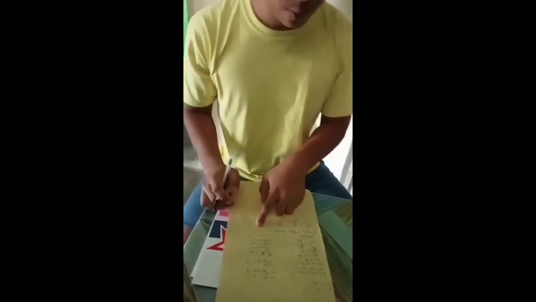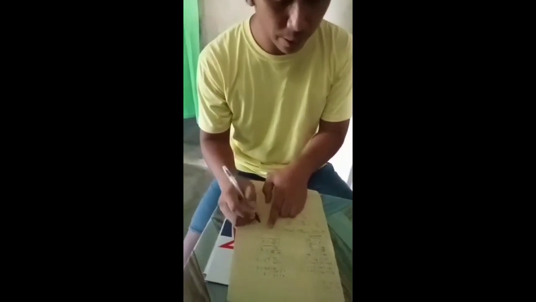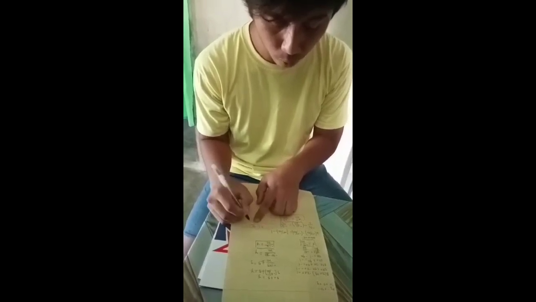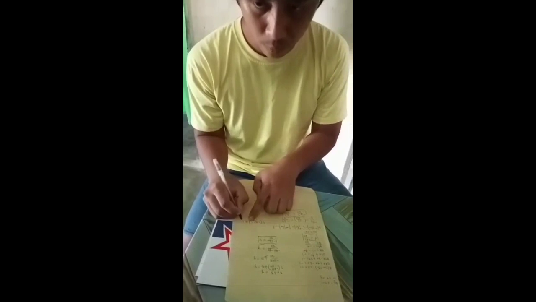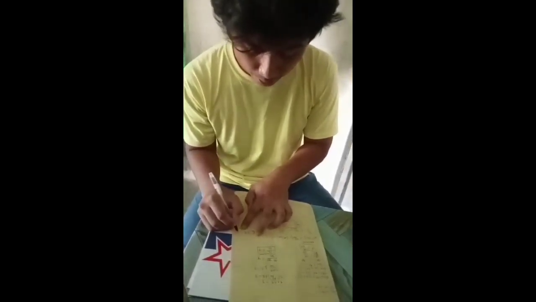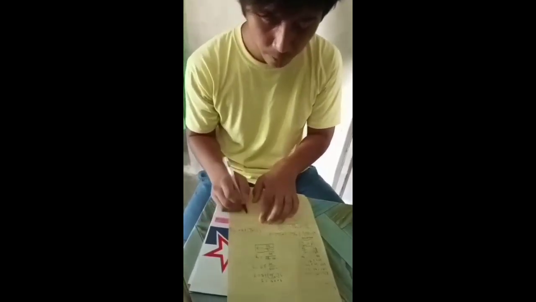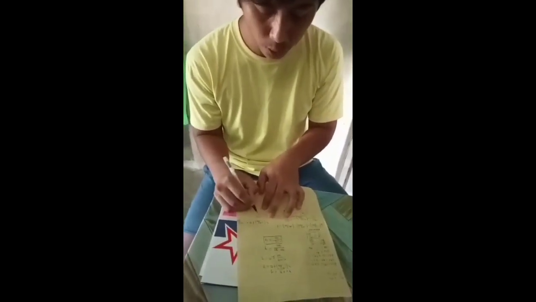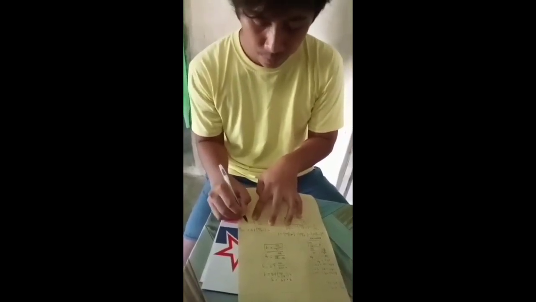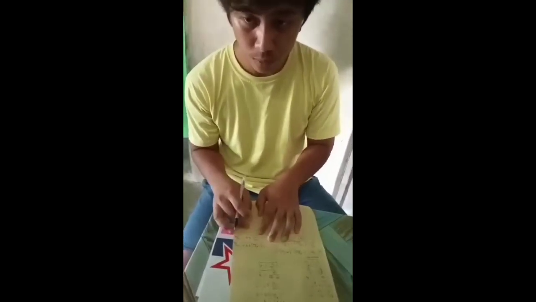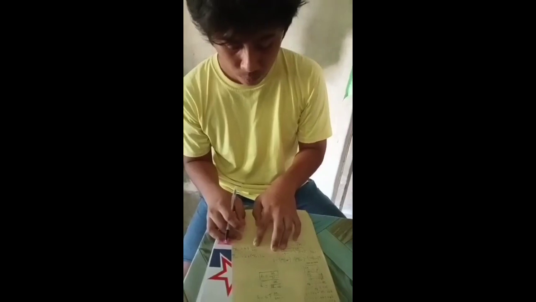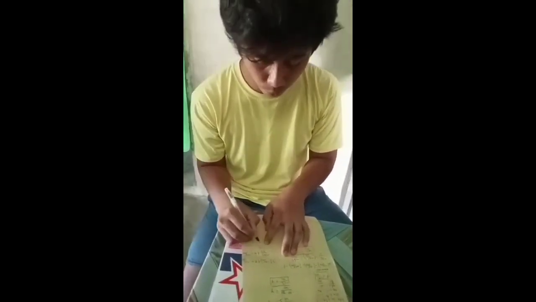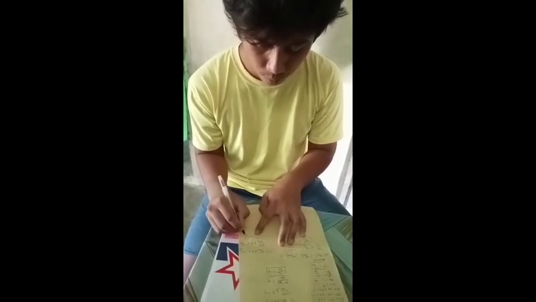So we need to replace again the value of x and y in the second equation. 3 times negative 41 over 22 plus 5 equals our y, which is negative 13 over 22. 3 times negative 41 over 22 is negative 123 over 22 plus 5 is negative 13 over 22. So the answer is correct.